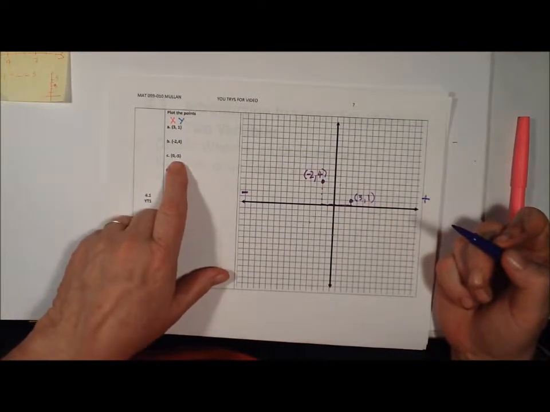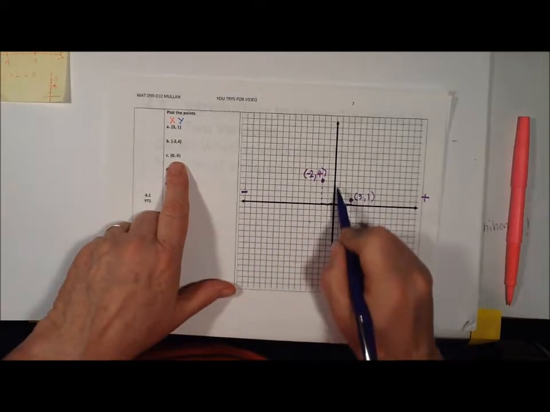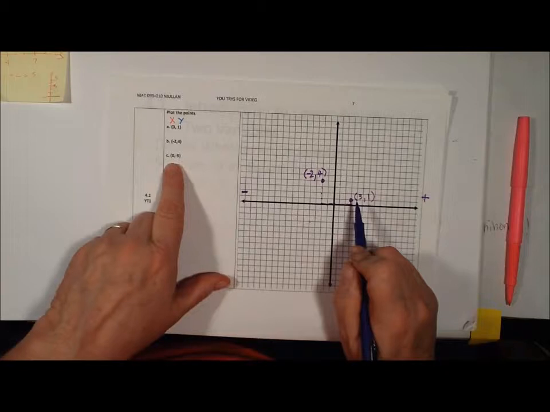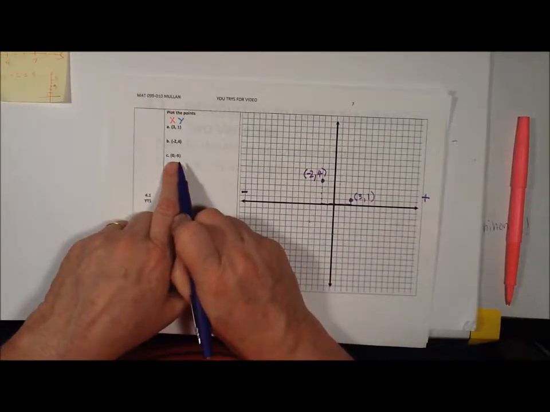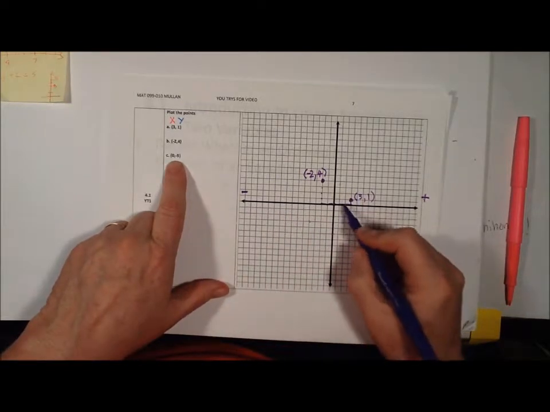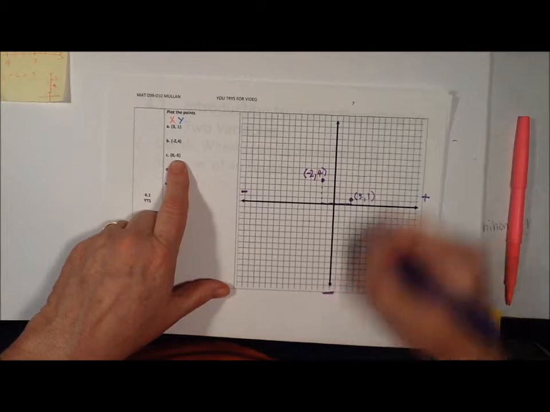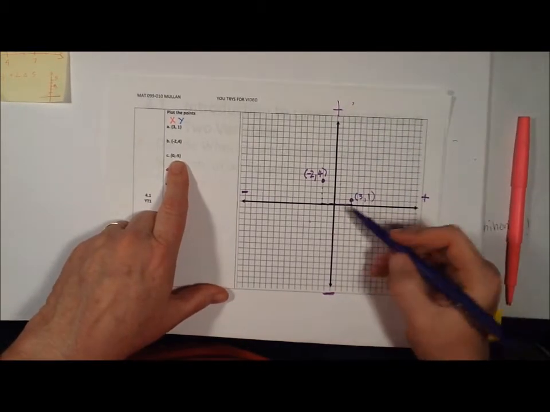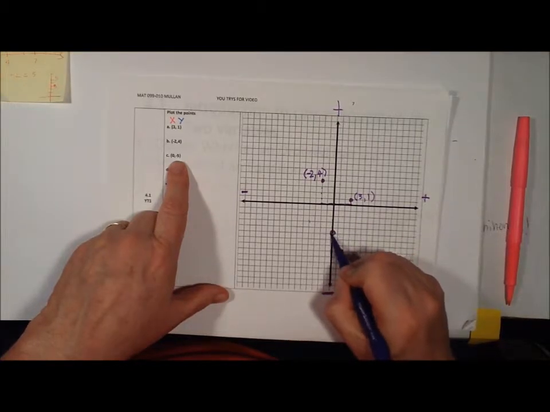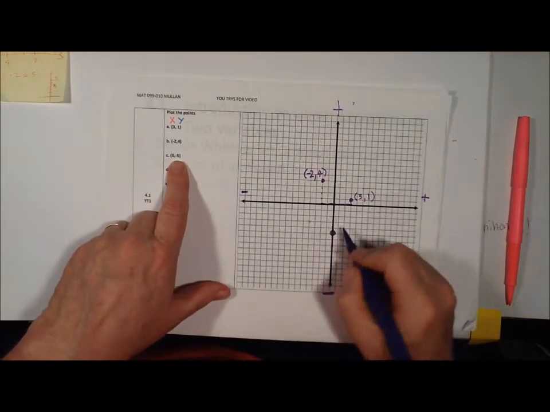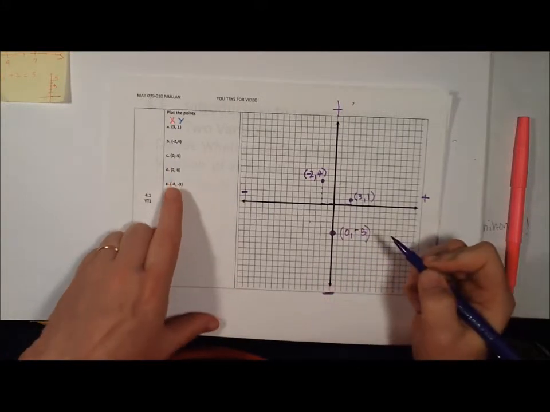Here I have 0, negative 5. Remember, along my number line, where they cross, the origin is always 0 for x and for y. So here, x is 0, y is negative 5. And if y is negative 5, I'm going to go down, right? So 1, 2, 3, 4, 5. And I'm on the axis, and the address for that point is 0, negative 5.